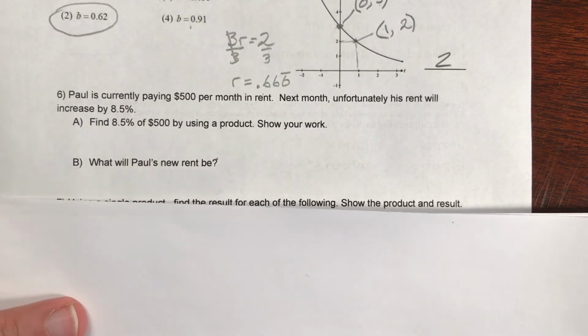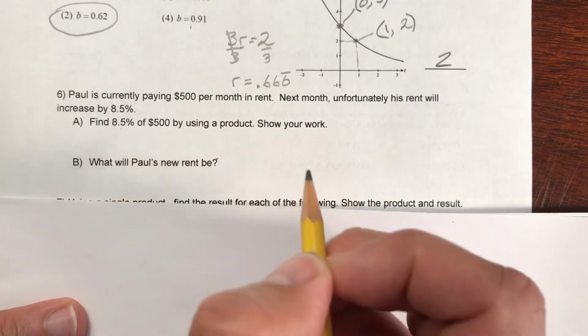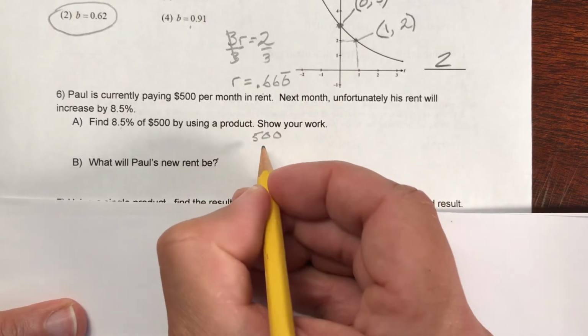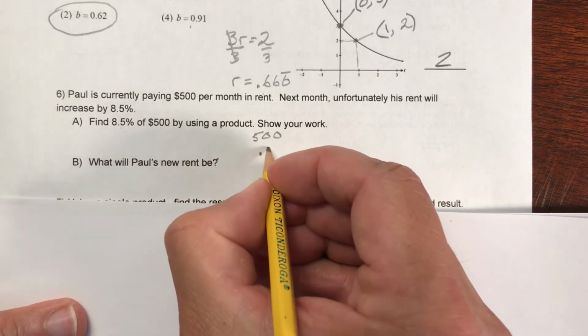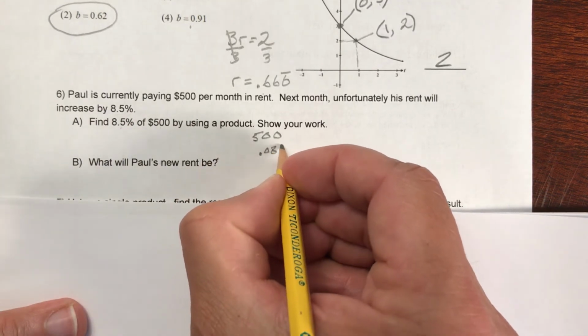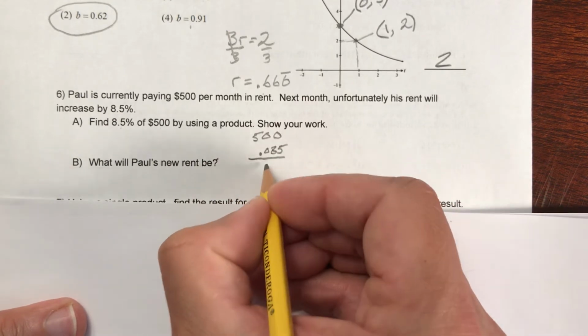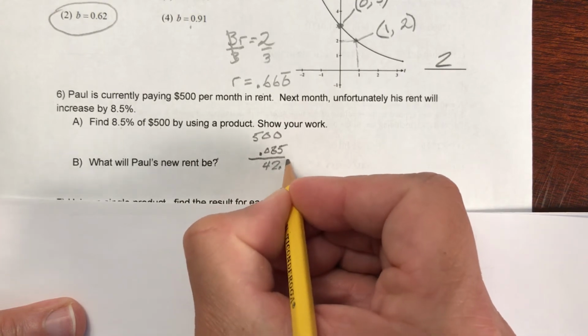Paul is currently paying $500 per month in rent. Next month, unfortunately, his rent increases 8.5%. Part A, find 8.5% of 500. Okay, very similar to the front of the page. 500, you want to know 8.5%, you need to move the decimal twice to the left, so it's 0.085. All right, you're going to type that in your calculator, and you're going to get 42.5.